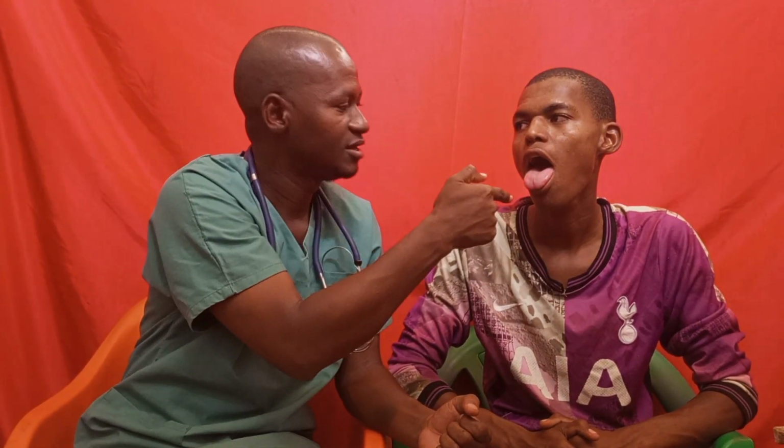There is another area where you can examine pallor. For example, you can instruct the patient to protrude his tongue. So you can also examine pallor if there is paleness in the tongue. There is no paleness, you can see.